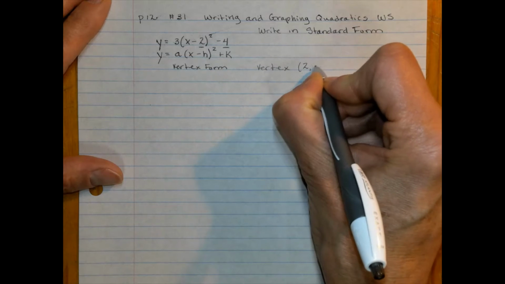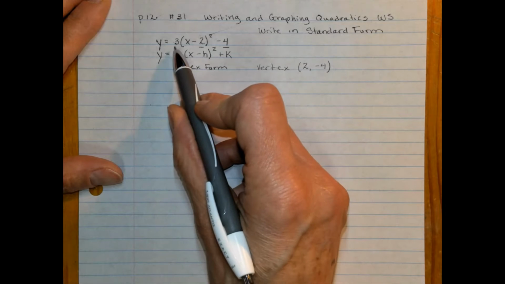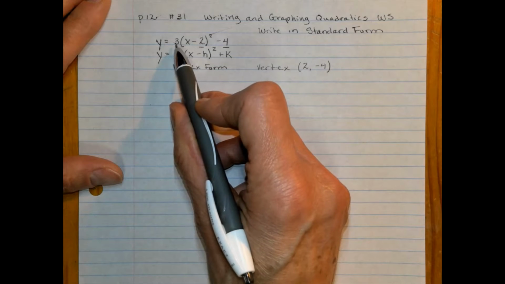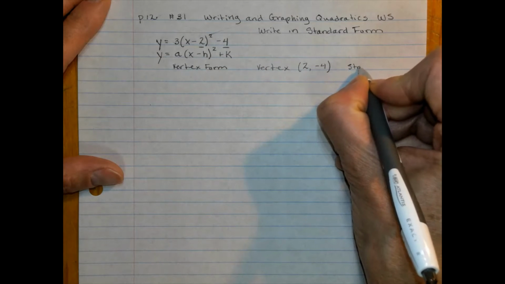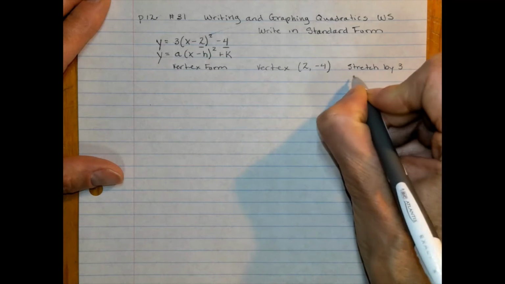is (2, -4). And I also know that I have a stretch of 3 right here. So I stretched 3, which means it got skinny.